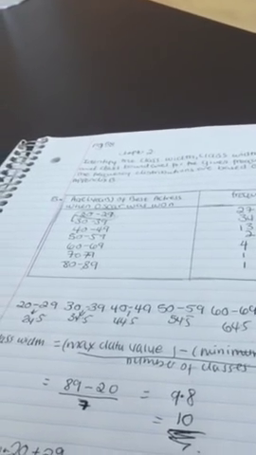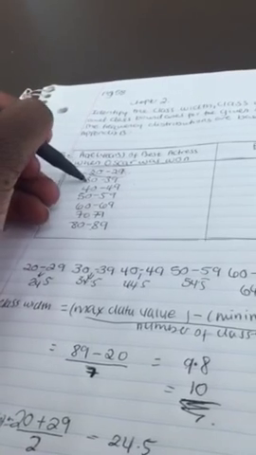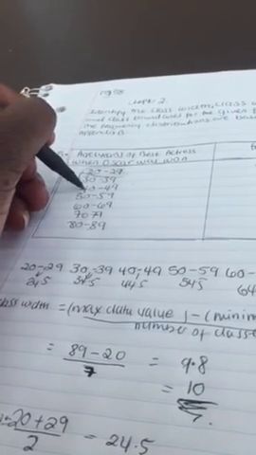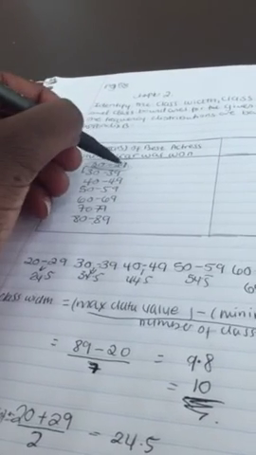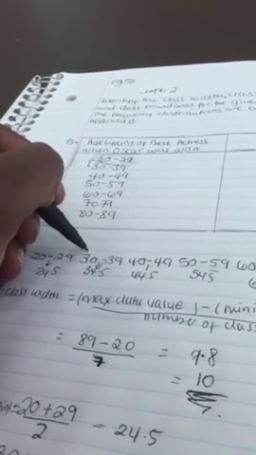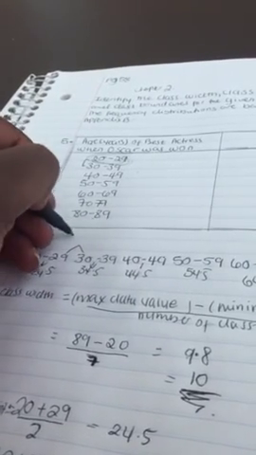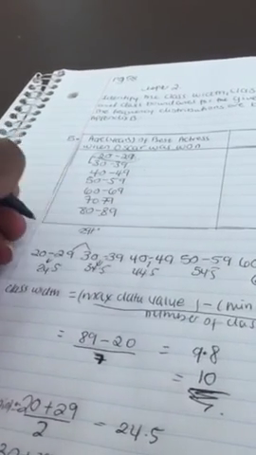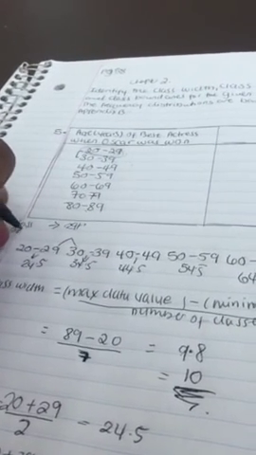And so now they're asking us for the class boundaries, which are these. From here to here, that's a class boundary. From here to here, that's a class boundary. So we're going to take 29 and 30, add them together and divide by 2.